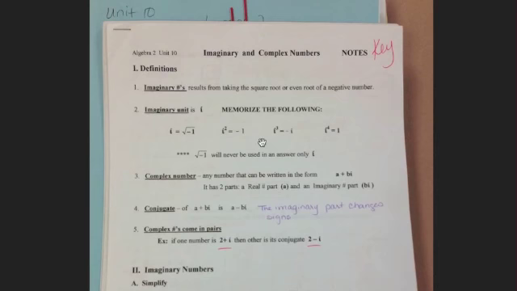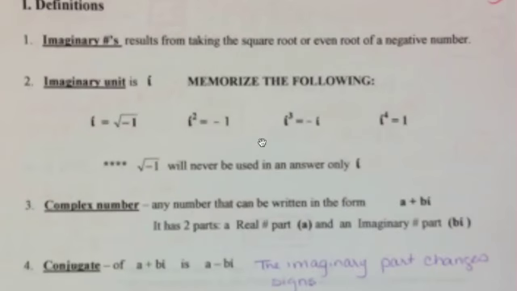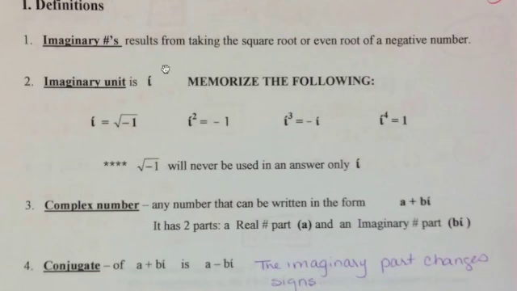All right, so welcome to Unit 10, Lesson 1. This is about complex and imaginary numbers. So a couple of things. Imaginary numbers, let's get this over here. Imaginary numbers result from taking the square root or the even root of a negative number.